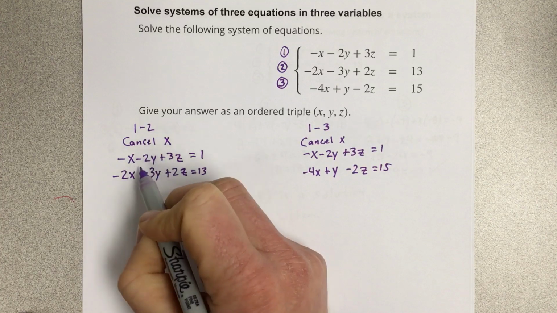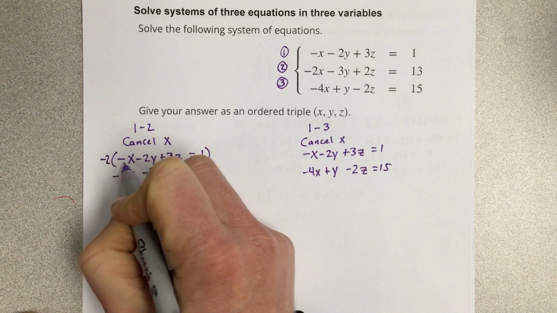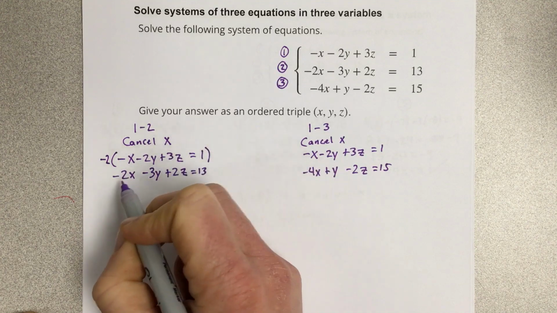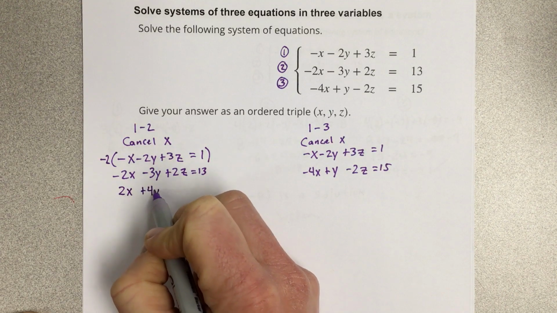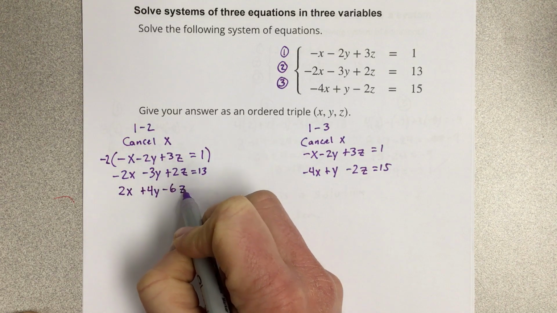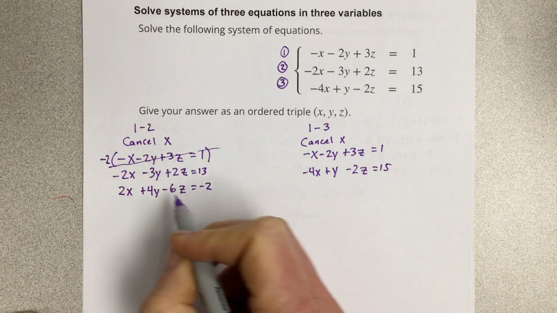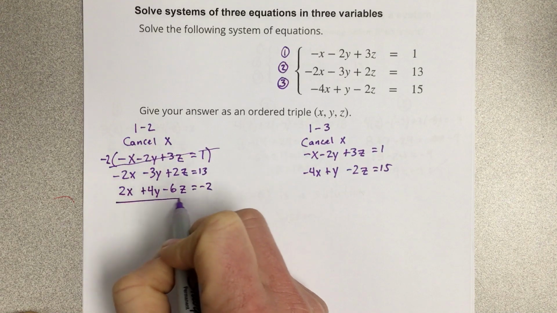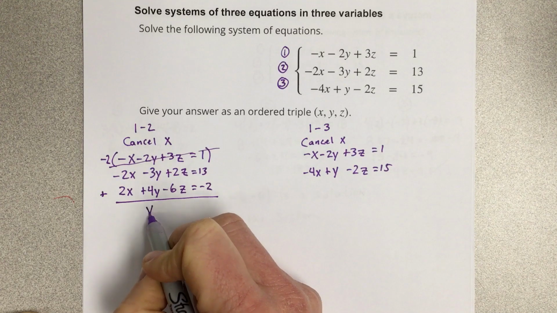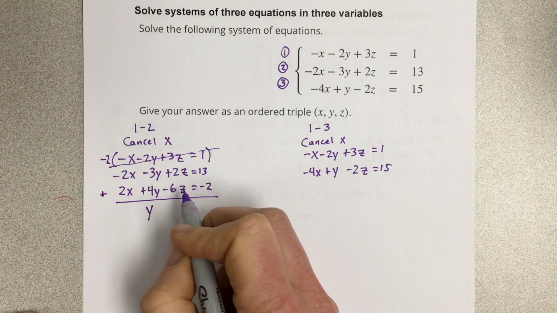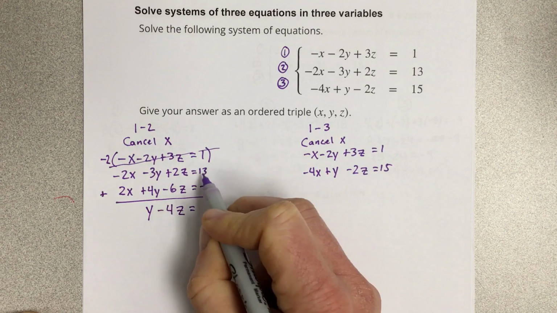So I'm going to multiply the top equation by negative 2 to make sure that they're opposite signed. And I'm going to rewrite it below. So that would be 2x plus 4y minus 6z equals negative 2. And then I'll just cross this out lightly so that I don't get confused. And I'm going to add these together. And that'll be 0, that's y, and then minus 4z equals 11.